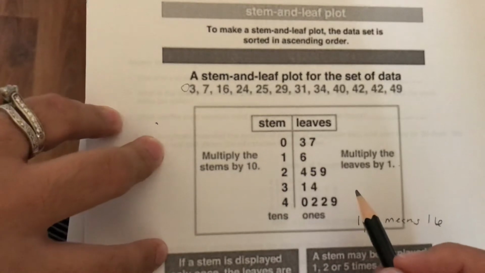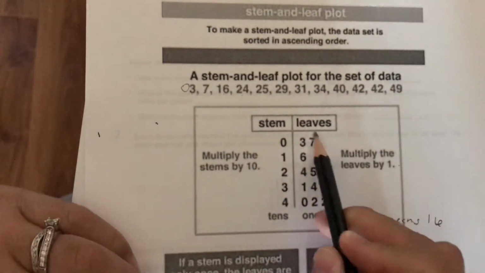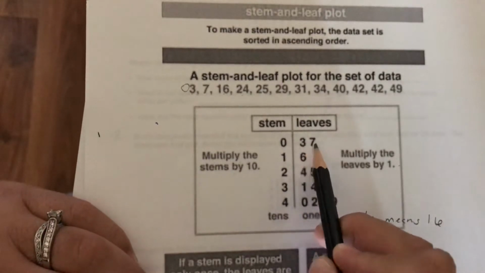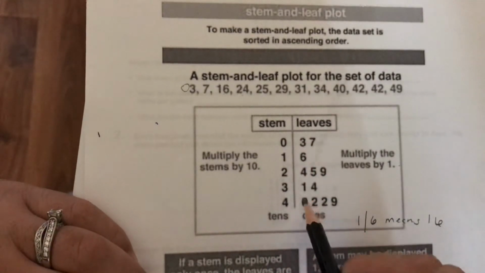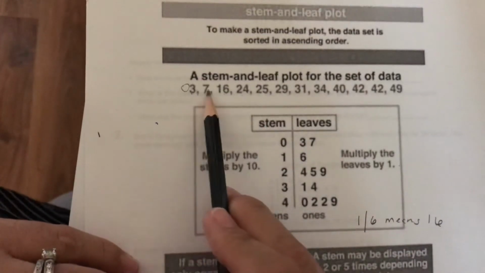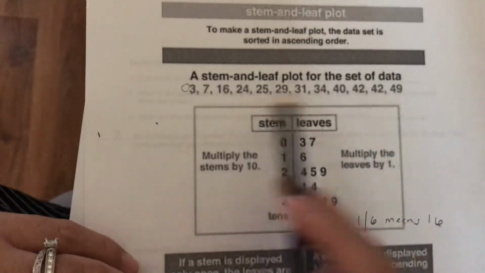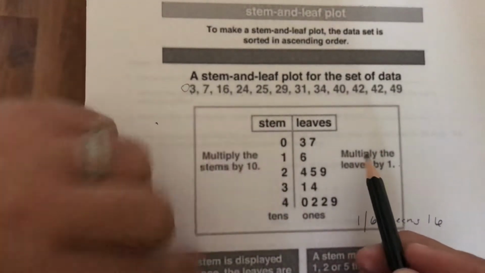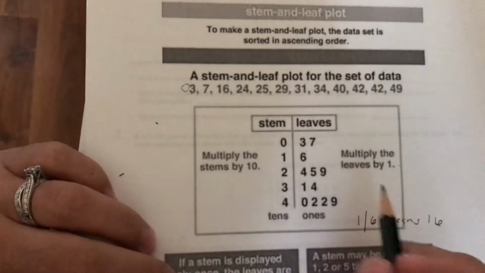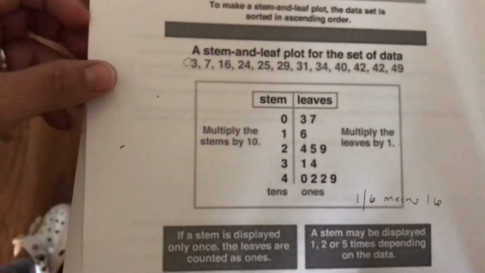If you ever want to know how many are total in the plot, you just count the leaves. So there's 1, 2, 3, 4, 5, 6, 7, 8, 9, 10, 11, 12. There's 12 numbers. And if you notice, there's 12 up here also. You do not count the stems. You count the leaves to find the total. All right, so let's go ahead and get started with our examples.